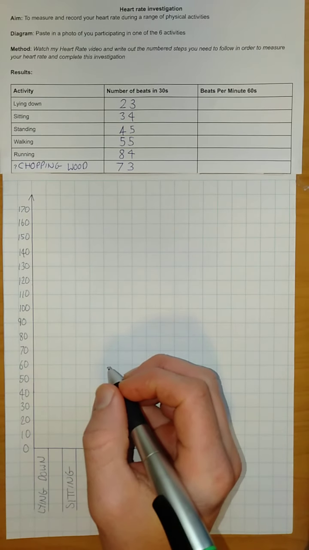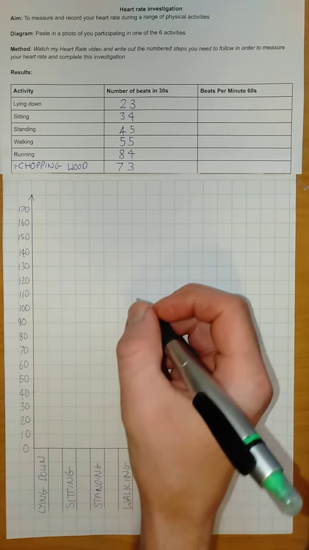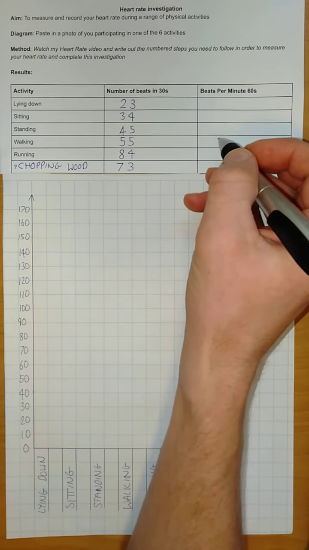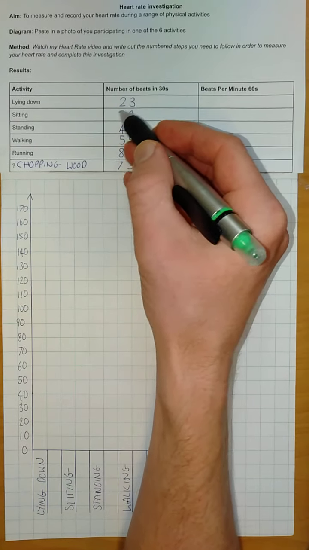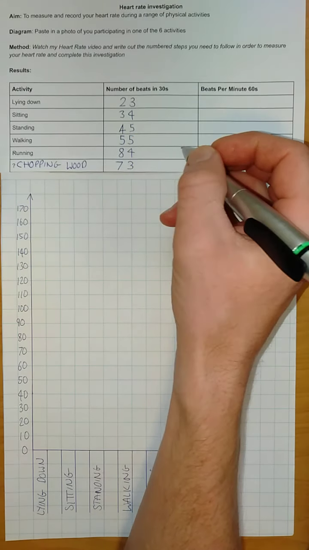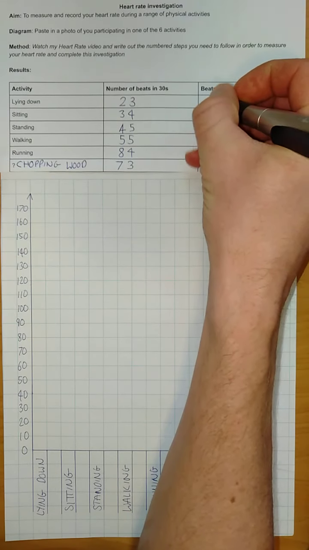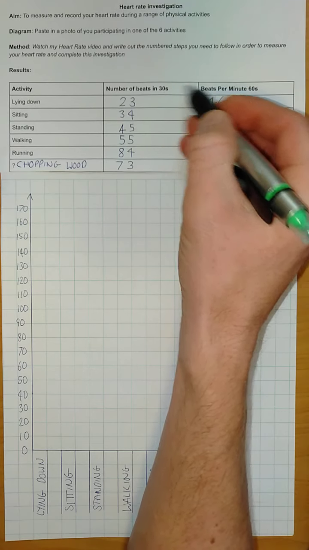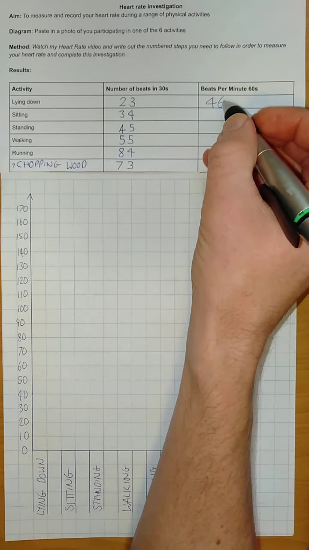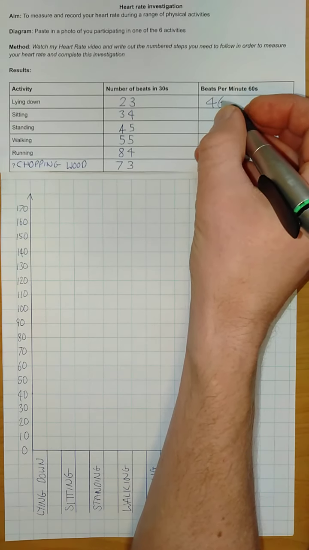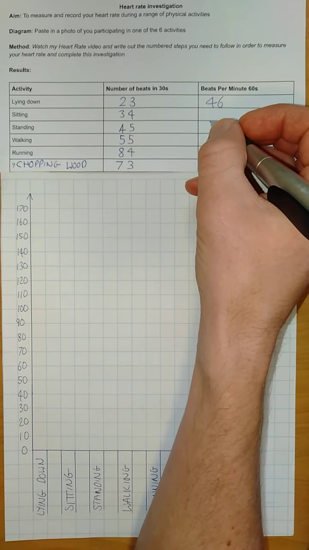Good morning. Now that you have completed your experiment, we need to finish off this table. So for my experiment, my lying down heart rate was 23. So I times that by 2 to get 46. That's because 30 times 2 is 60, and we're going to be presenting our results in beats per minute rather than beats per 30 seconds.